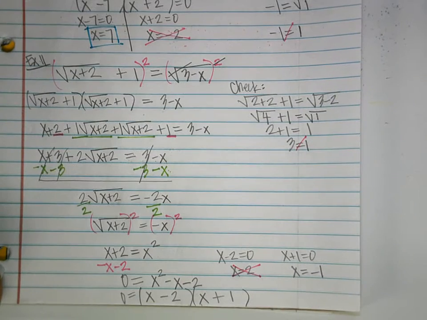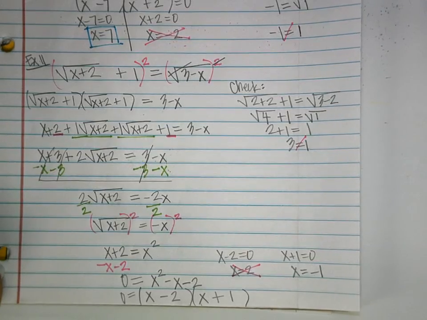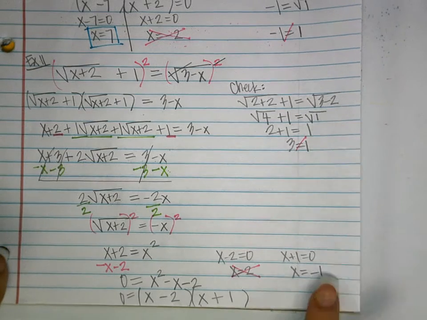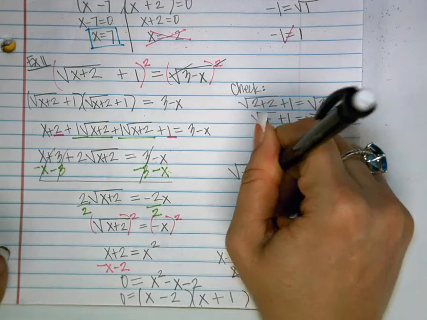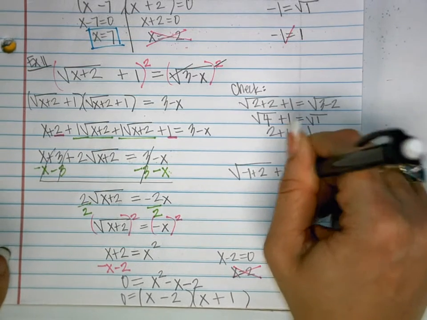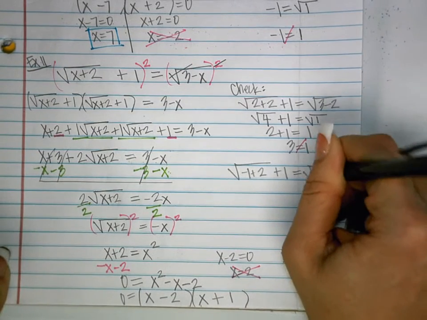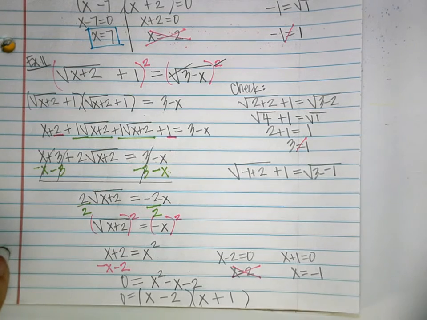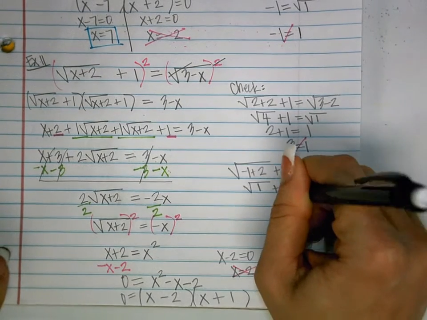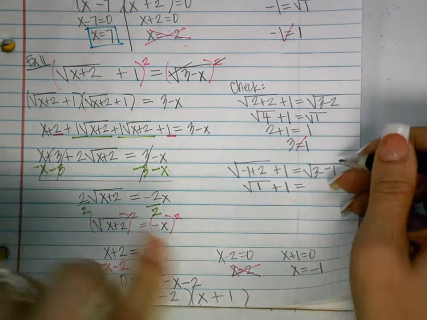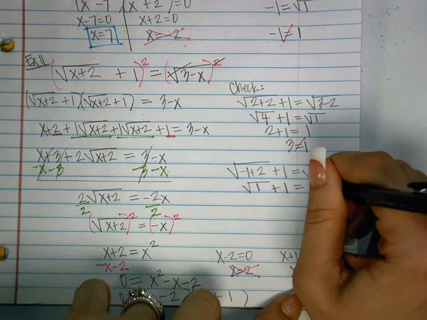Now, just because you threw away the first one doesn't mean that you get to automatically keep the second one. You have to check both of them, okay? It's possible to get 0, 1, or 2 answers here. So now plug in negative 1. Root negative 1 plus 2 plus 1 equals root 3 minus negative 1. Negative 1 plus 2 gives you root 1 plus 1 equals 3 minus negative 1 gives you root 4.